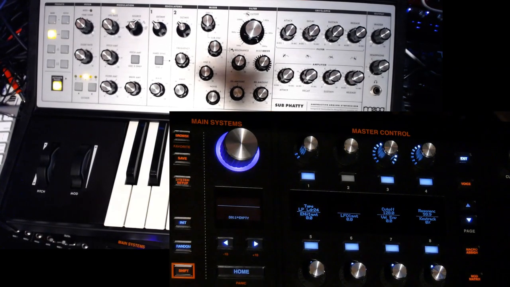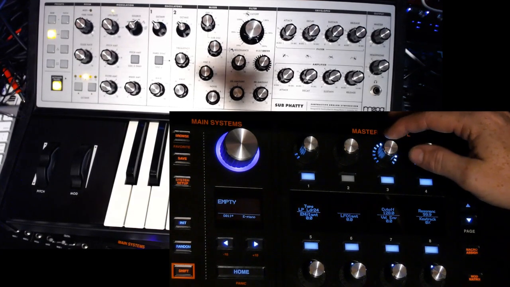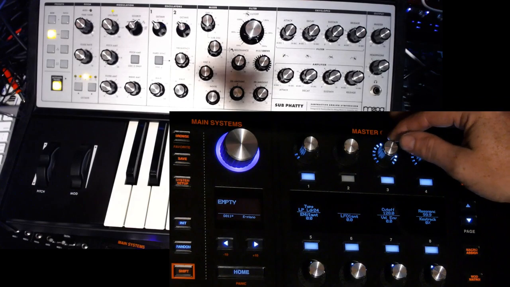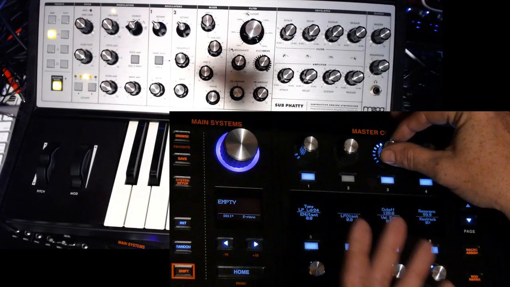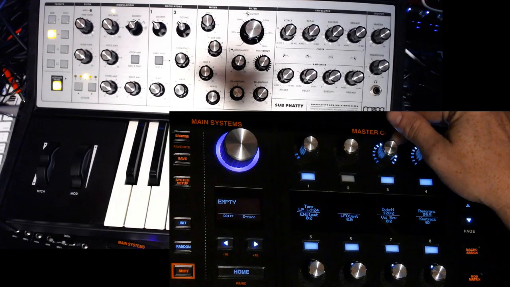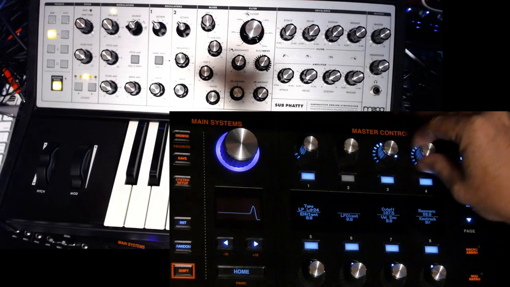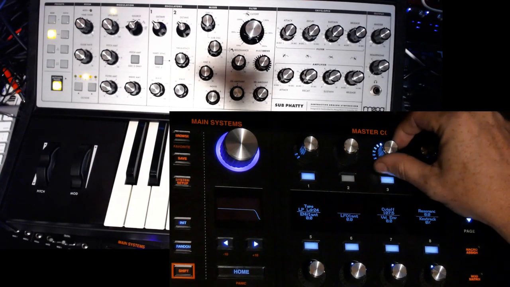Now, also to emulate a little bit closer here, I'm going to drop the cutoff of the HydraSynth back a little bit because, like I said, the sub Phatty is always dark. It never really sounds like the filter opens up all the way, so I'm going to emulate the same aspect here. Actually, I'll turn the resonance down before I do that.